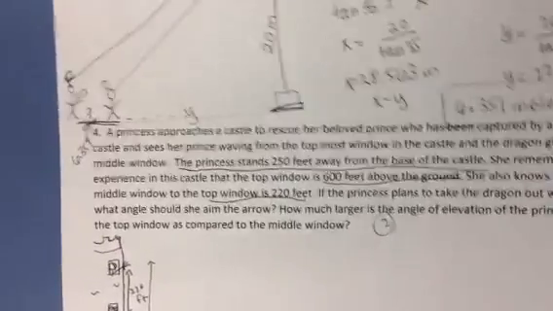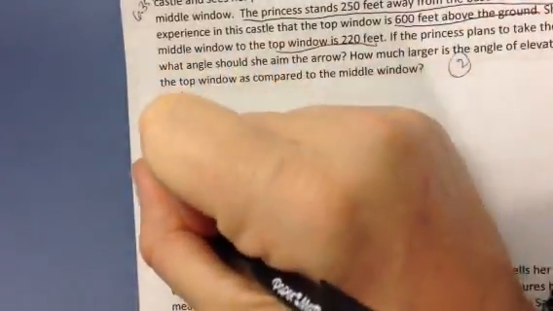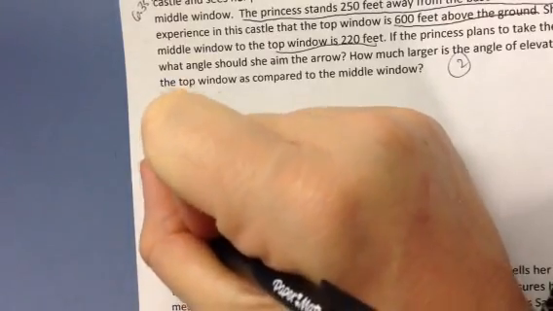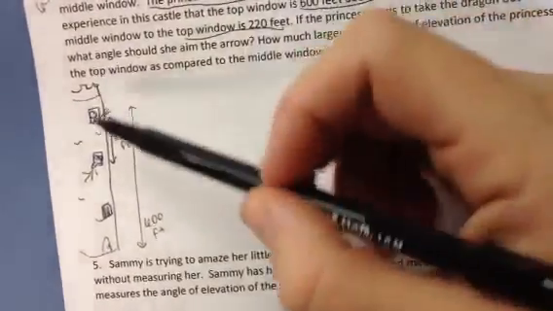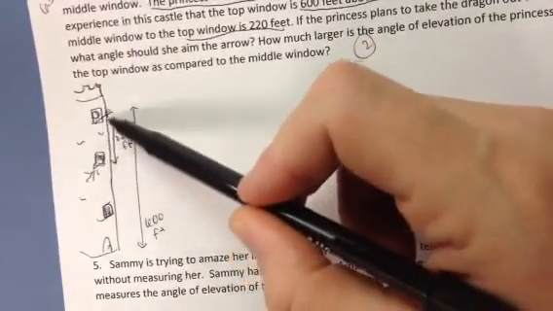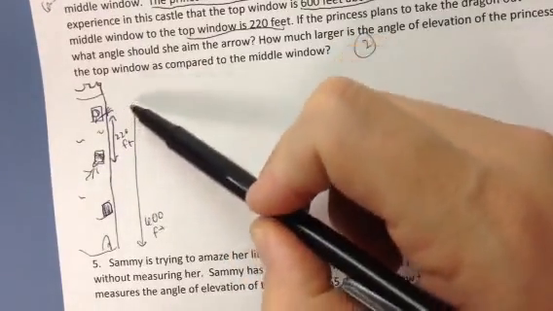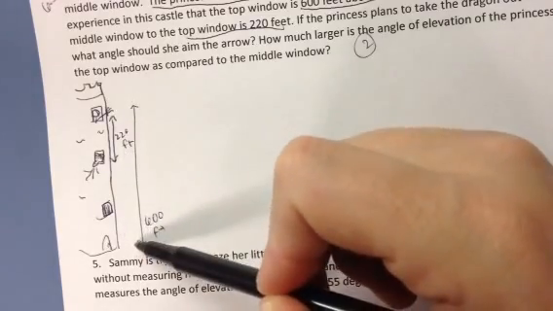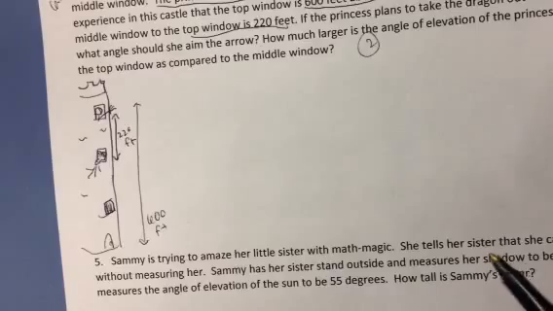So I kind of started you off with a sketch on this one. On my sketch, I only drew the top and the middle window. I think we are missing a lower window. There we go. I can sketch that in. All right. So we were told that the distance from the top to the middle window is 220 feet. We were told that the prince's window, he is 600 feet off the ground. So that's a partial sketch, but there's a lot of information that's missing here.